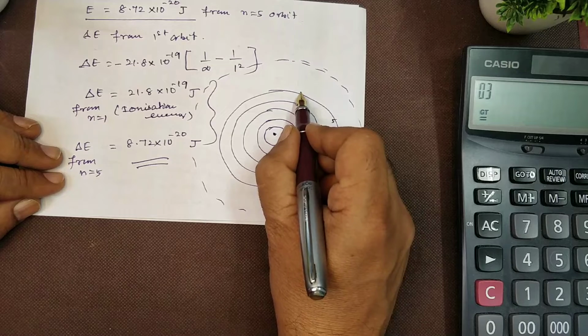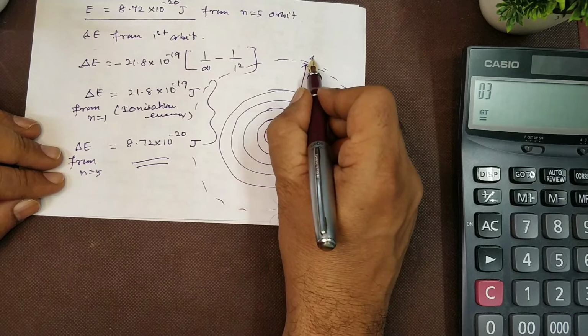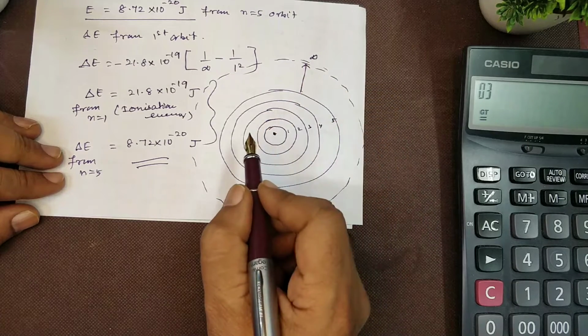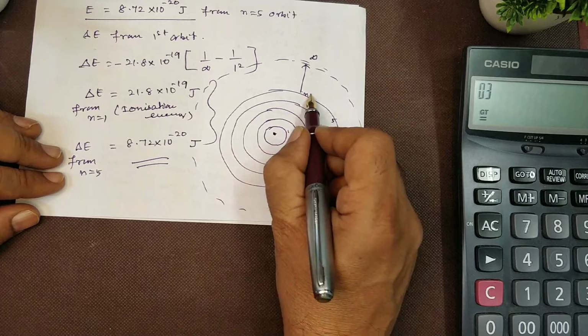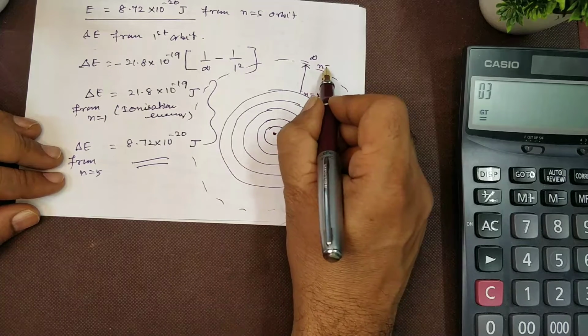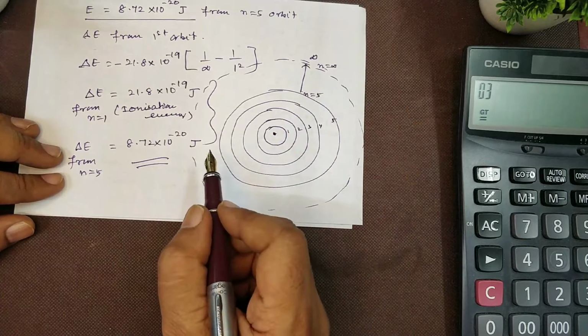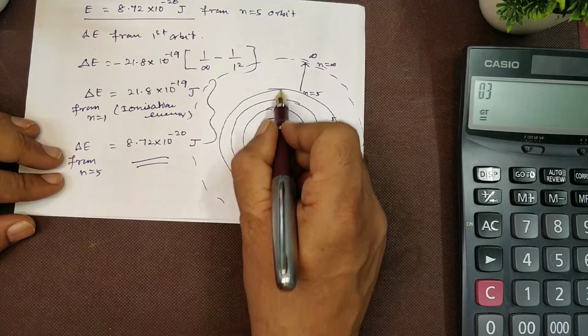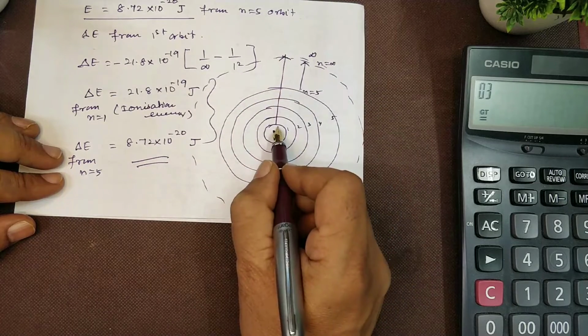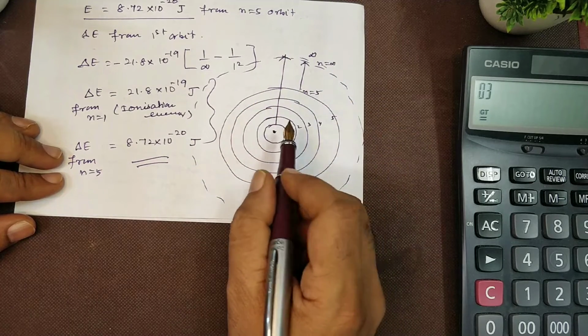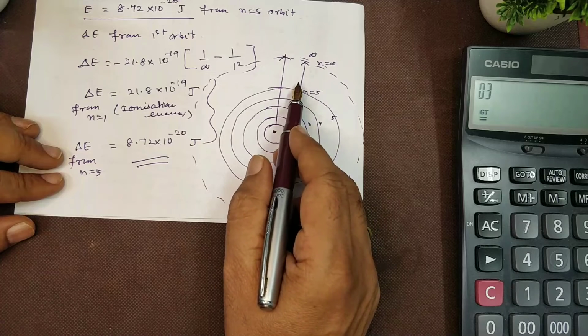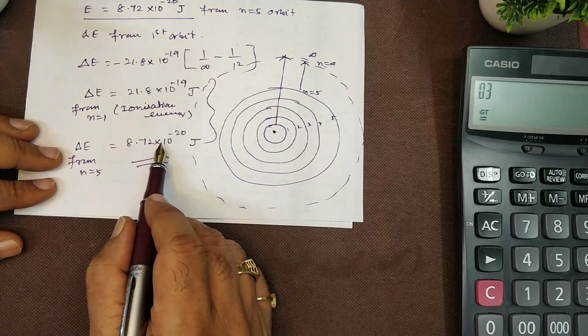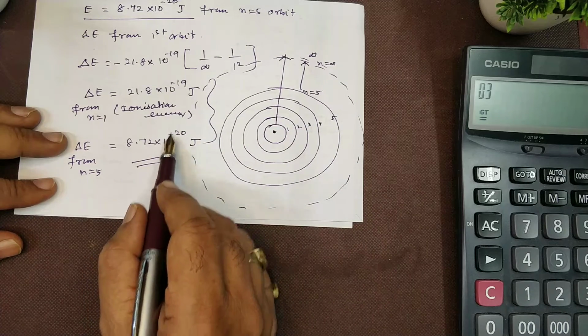From 5 to infinity, what is the energy required? This is n is equal to 5. This is n is equal to infinity. Got it? And this is compared against this energy. From first energy, definitely it will be what? For example, this is the least amount of energy compared to this.